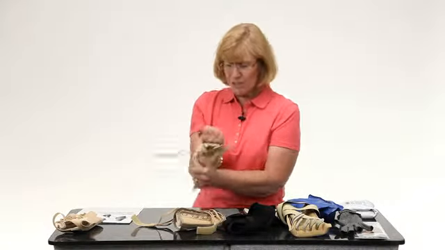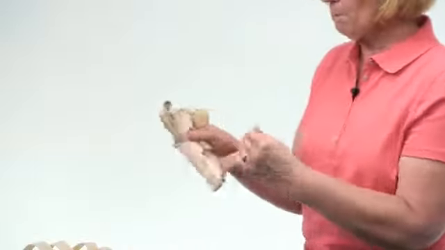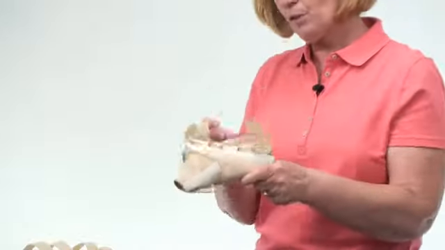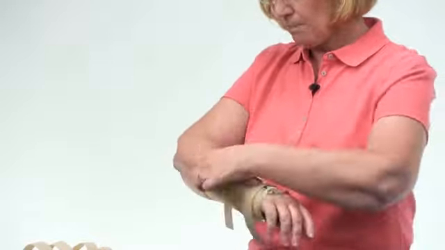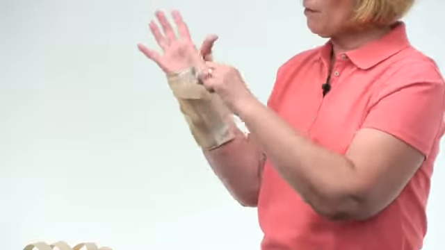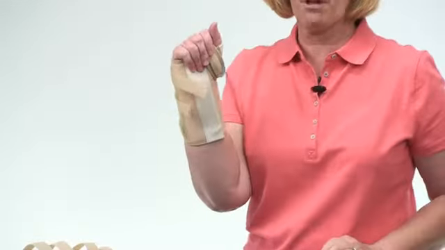For that patient that just needs a little bit of thumb support also, we have the Norco thumb wrist support. Again, soft material, which is very comfortable for your arthritis patients. I'm going to slide it on, nice long straps, tighten it up, and then I have a thumb piece here that comes around to support the base of the thumb.